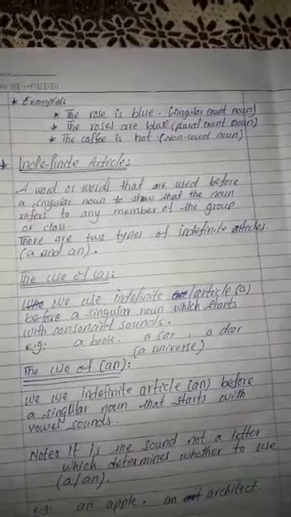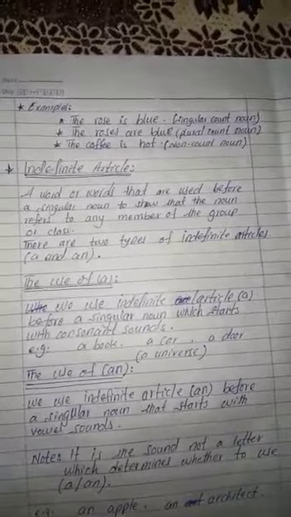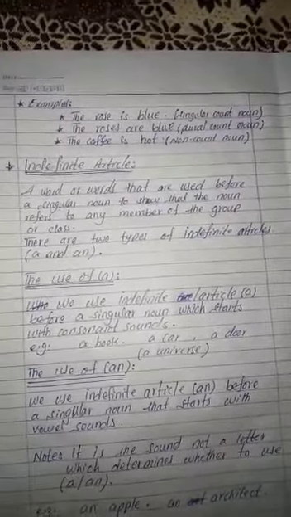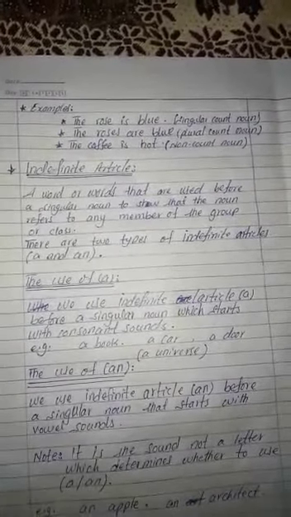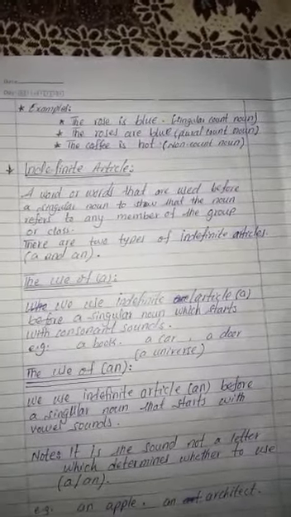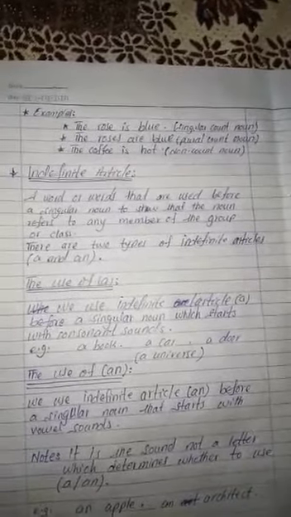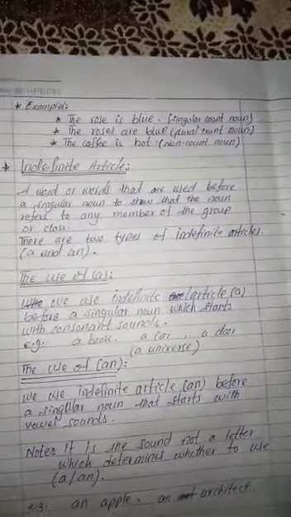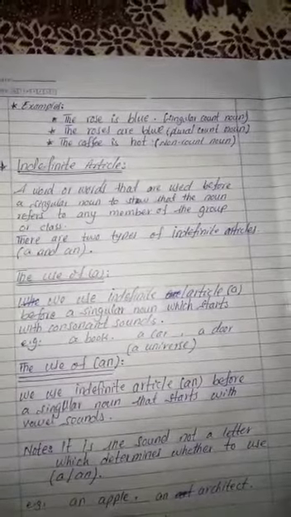What does it mean? It means we will use indefinite articles before those nouns which are not known, not specified, not particular. They can be related to any group, to any class. We have two types of indefinite articles. The first one is a, while the second one is an. They both have different uses. Let us learn about the uses of the indefinite articles a and an.